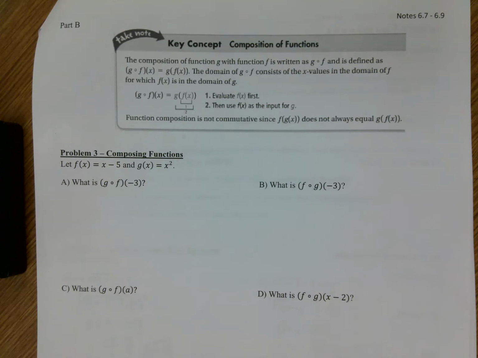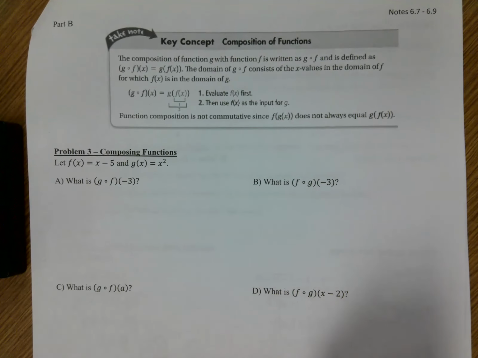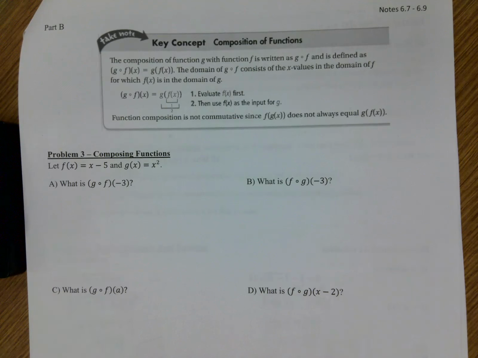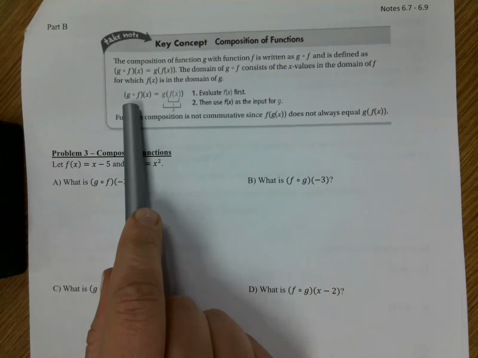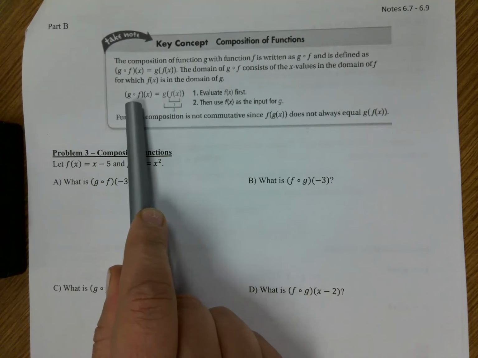6.9 part 2. Okay, composition of functions. What composition is when you're taking two things. Think of when you're composing. A composer is someone who writes music, putting music together. This little circle is the same thing as writing this. These two things are equivalent.